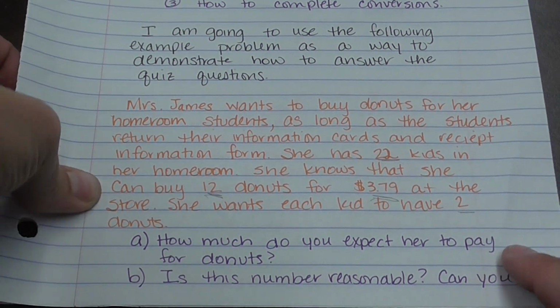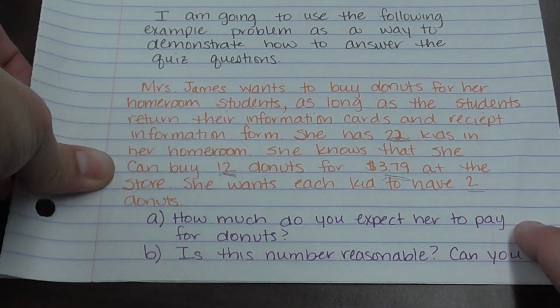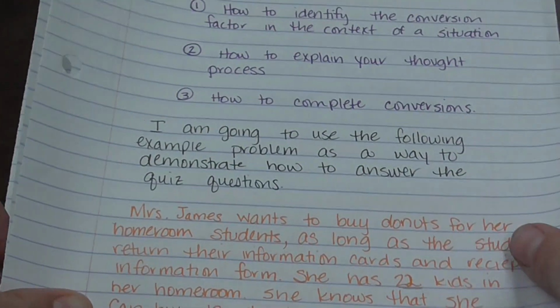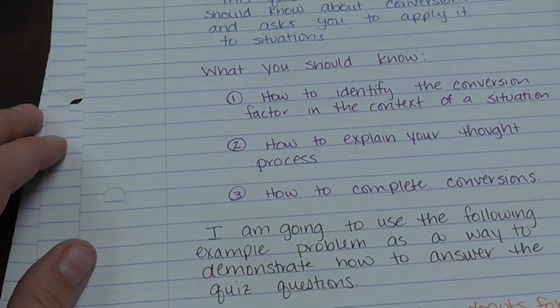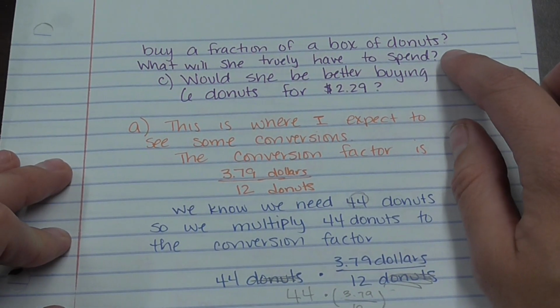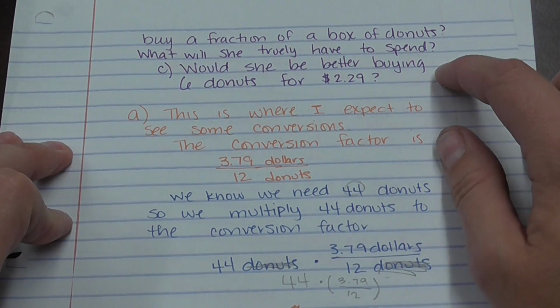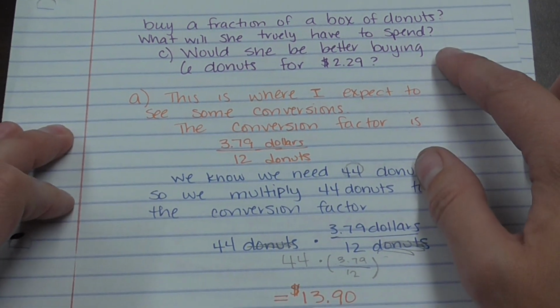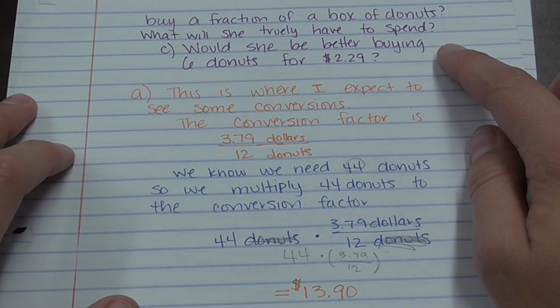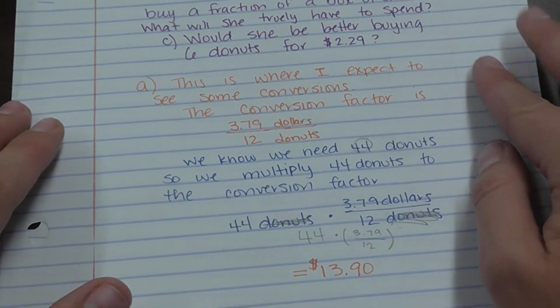Question A, how much should she expect to pay for donuts? Question B, is the number reasonable? Can you buy a fraction of a box of donuts? What will she truly spend? And question C, would she be better off buying 6 donuts for $2.29 each?